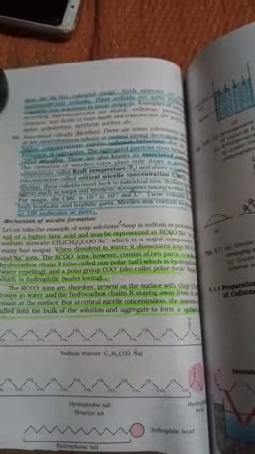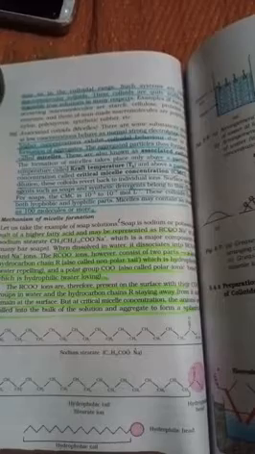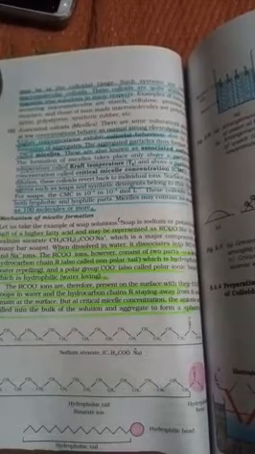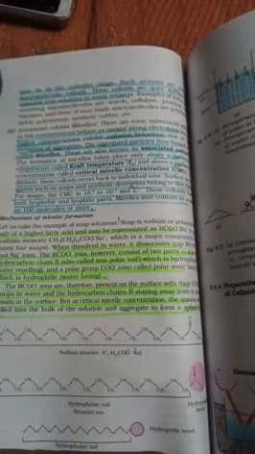Another one is associated colloids. Here, at low concentration some substances behave as normal strong electrolytes, but at a higher concentration they exhibit colloidal behavior. Then it is called associated colloids. As in an association where many persons are there, many small particles together can form these associated colloids. The formation of micelle takes place only above a particular temperature.